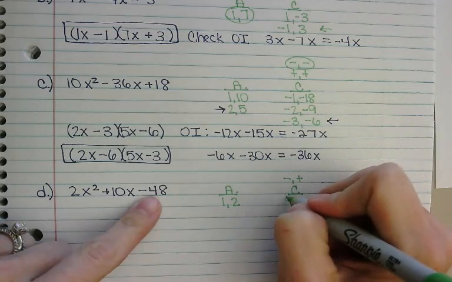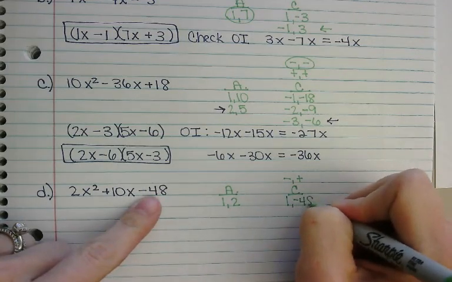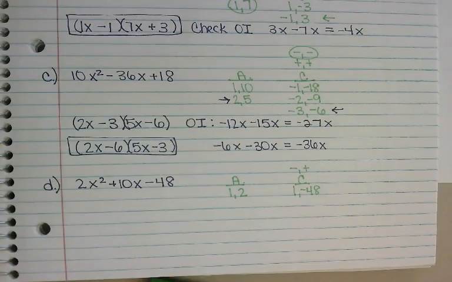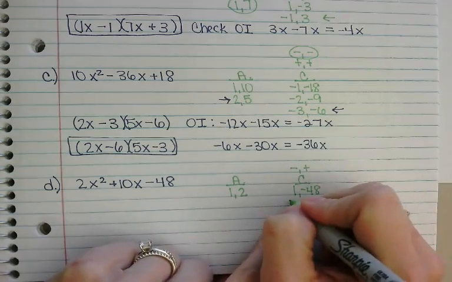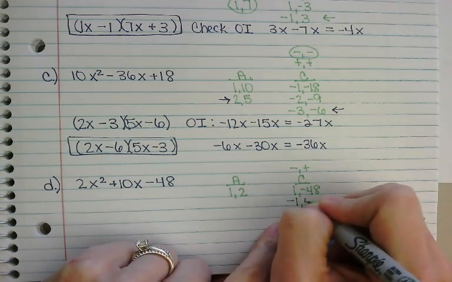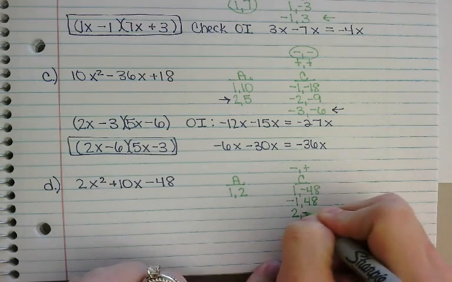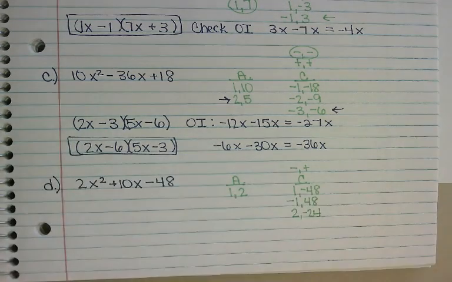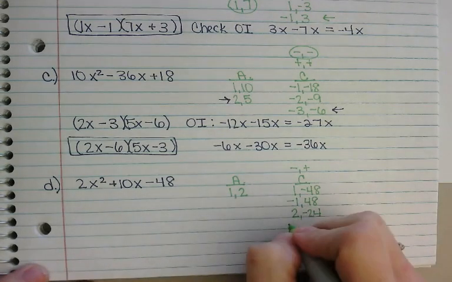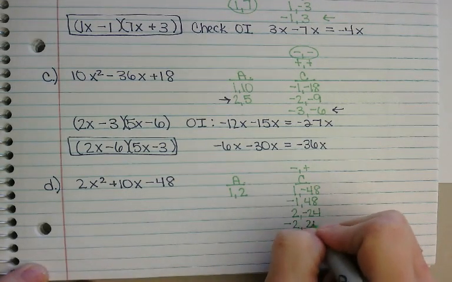So I could say 1 times negative 48. Okay, I could also say negative 1 times positive 48. I could say 2 times negative 24. I could also say negative 2 times positive 24.